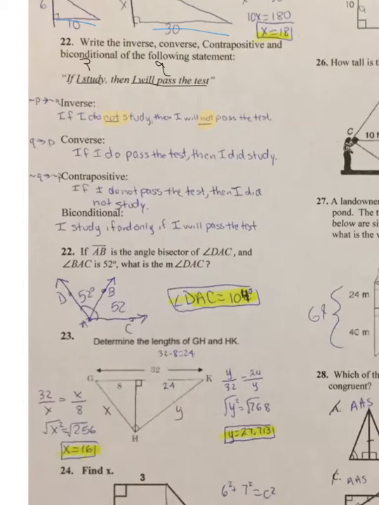Converse, you actually flip the order. The hypothesis goes to the end, and the conclusion comes to the front. So if I pass the test, then I studied. Again, now this is multiple choice, so if there's questions about this, you have to choose them, but you can slightly change words to make the statement make sense, right? So you're not writing a sentence that just sounds weird, as long as you don't change meaning. That's the key thing there.